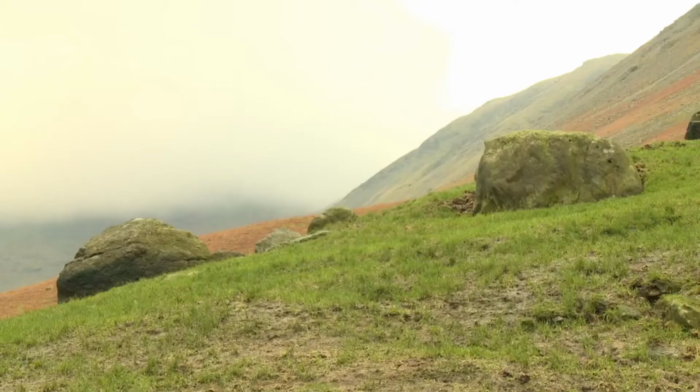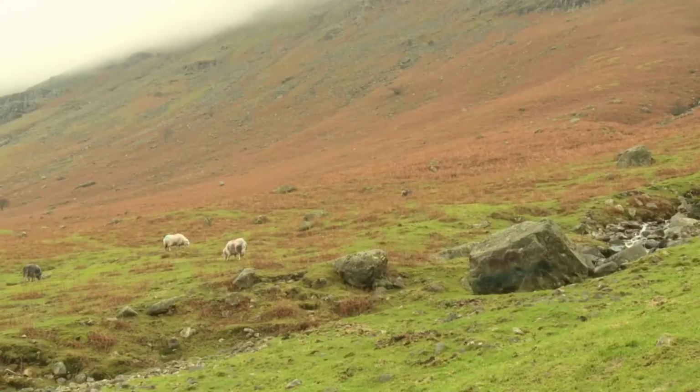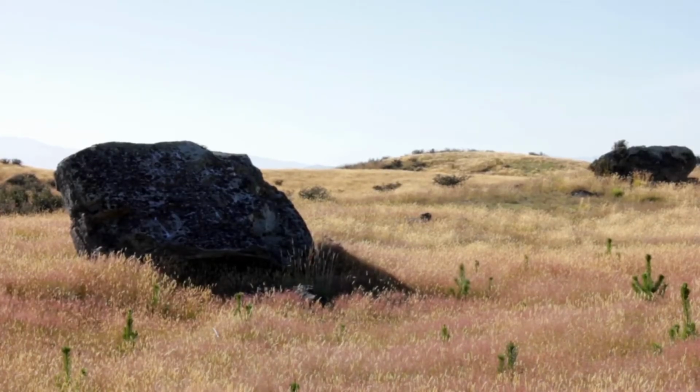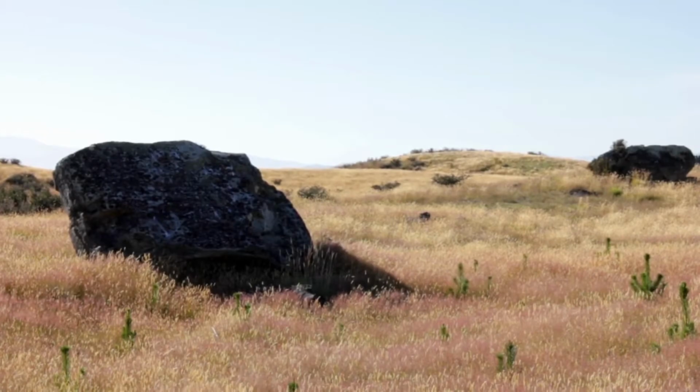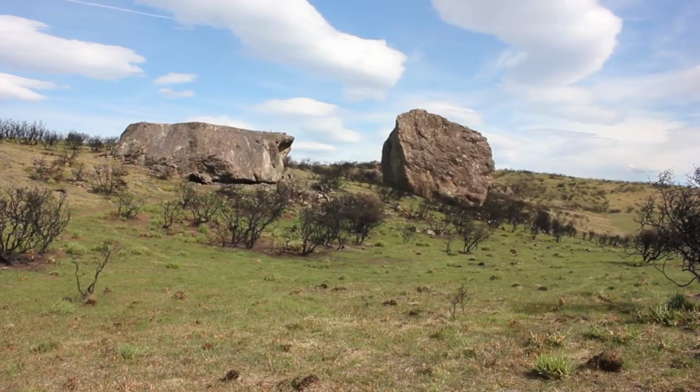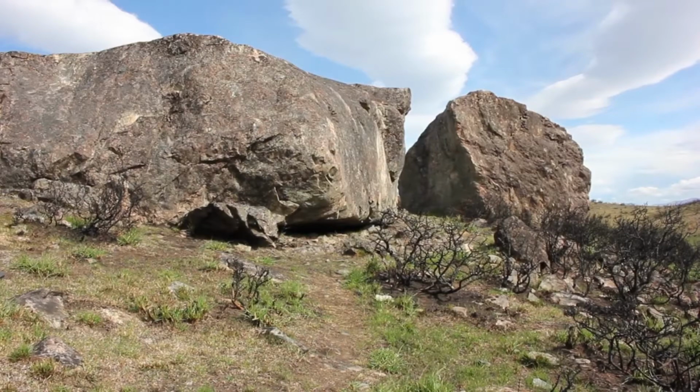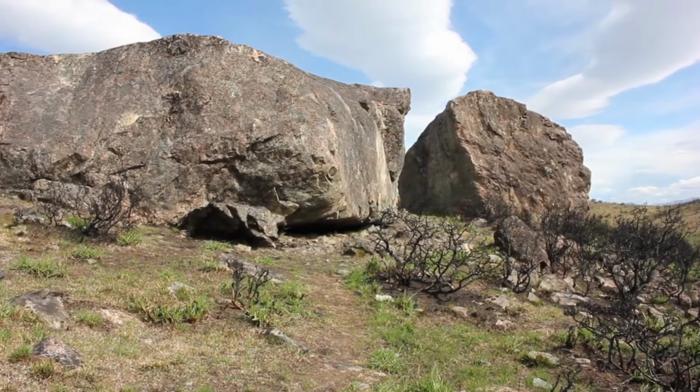There are places where boulders seem to be left in the middle of nowhere, as if someone had just tossed them there. They were probably left by a glacier, particularly if they are quite a distance from a mountain. They couldn't have just fallen off.